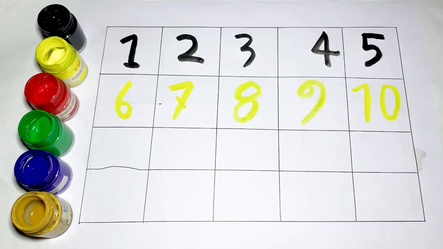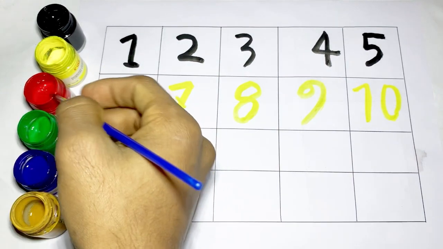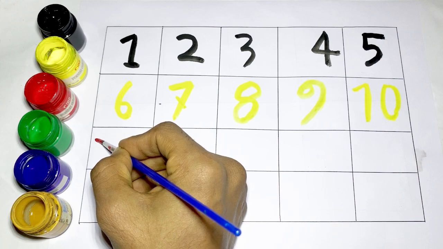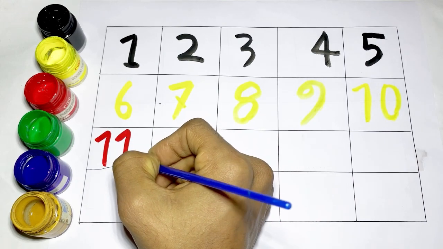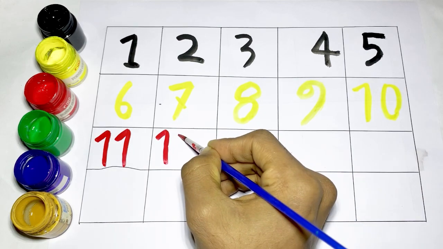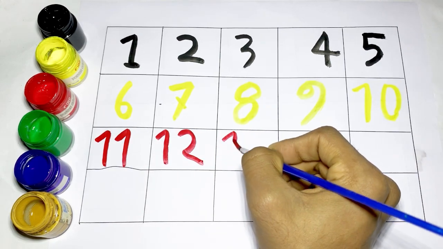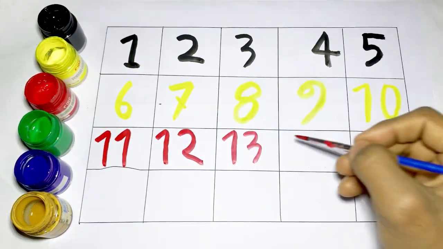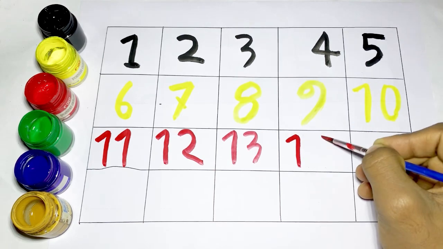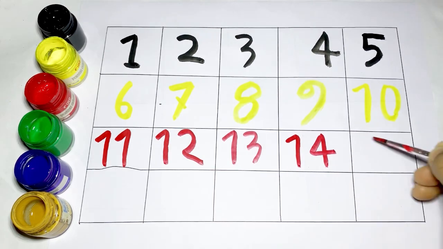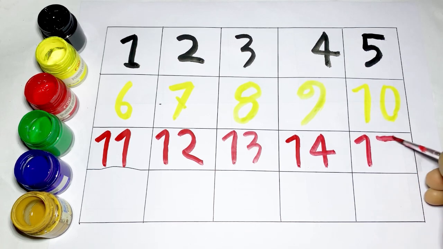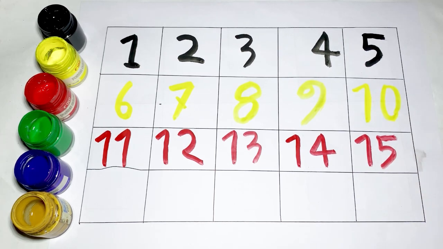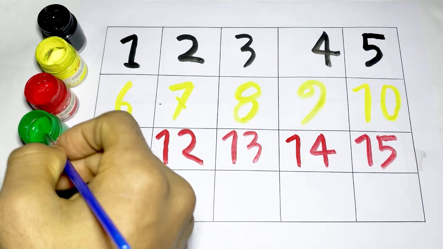Kids now 11. The numbers of 11, and use red color. 12. The numbers of 12. 13. The numbers of 13. Kids again use red color and draw 14. The numbers of 14. 15. The numbers of 15. Kids now 16. The numbers of 16, and use green color.